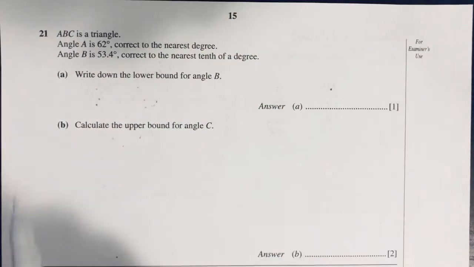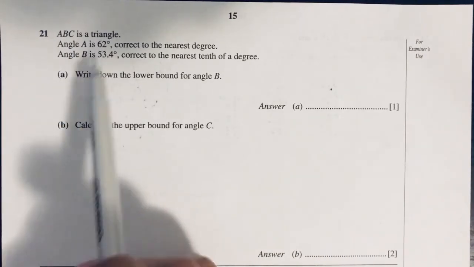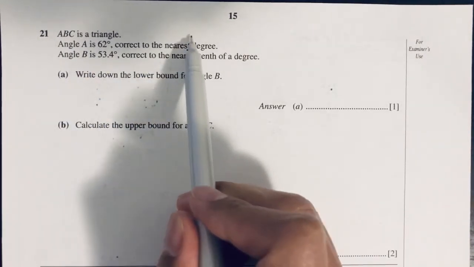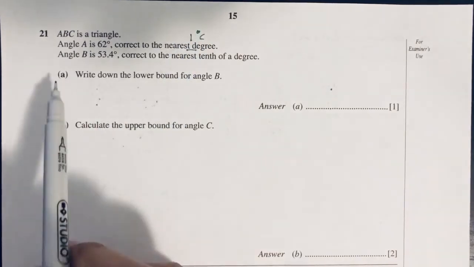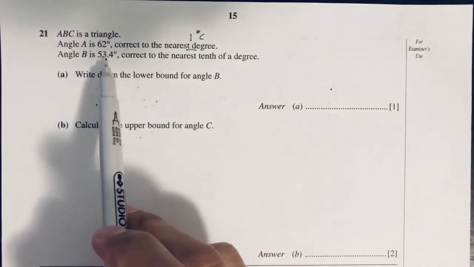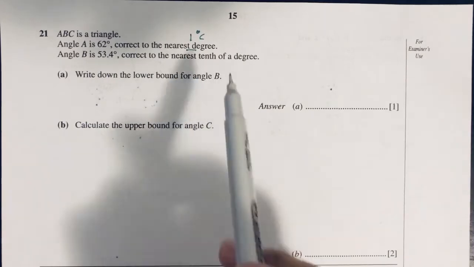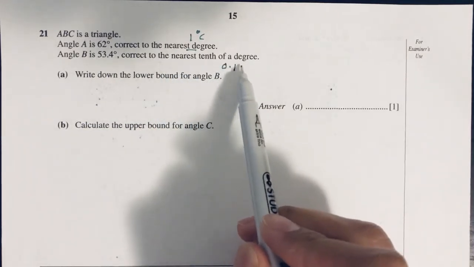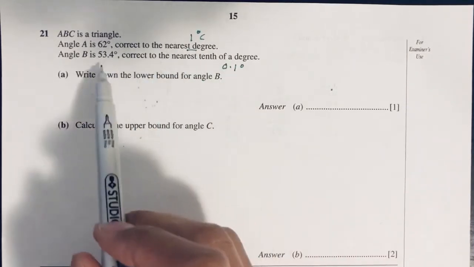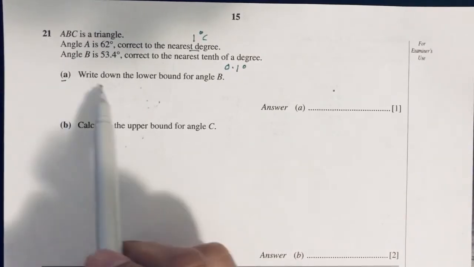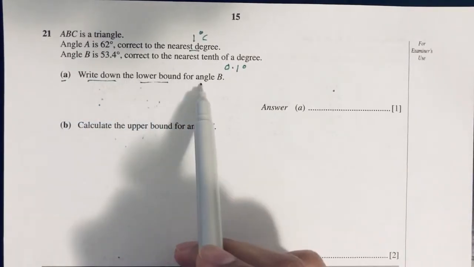Question number 21. ABC is a triangle. Angle A is 62 degrees, correct to the nearest degree, which means 1 degree. And we have angle B is 53.4 degrees, correct to the nearest tenth of a degree. So this is a difference between the measurements. Part A, write down the lower bound of angle B.